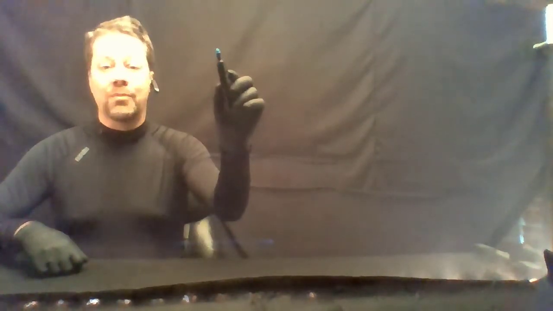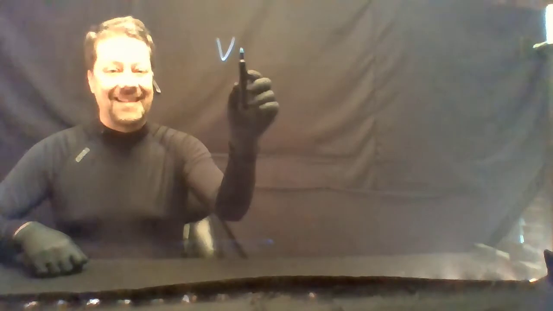Welcome back to Calculus 2. Today we're going to talk about using the integral to calculate volumes. We'll start with volumes by slicing.